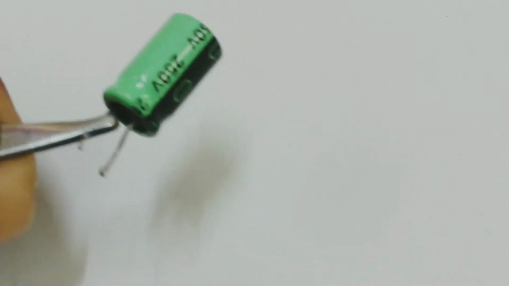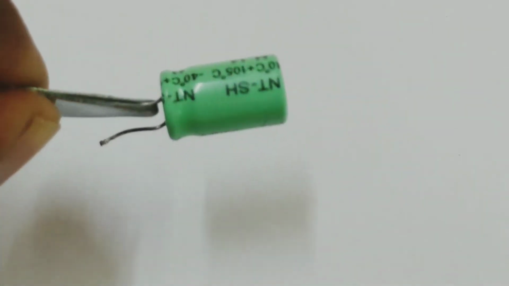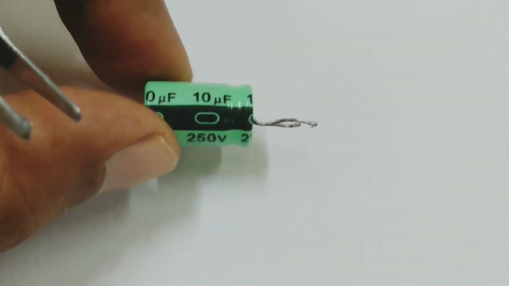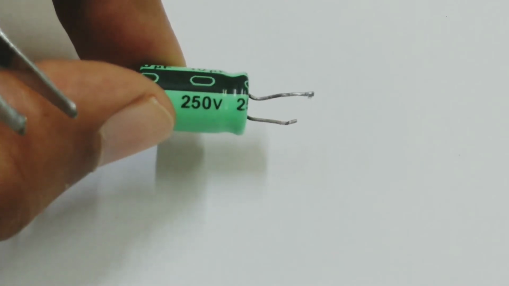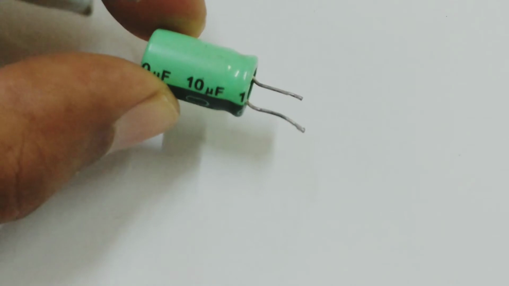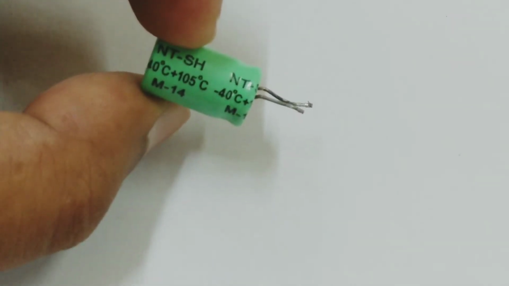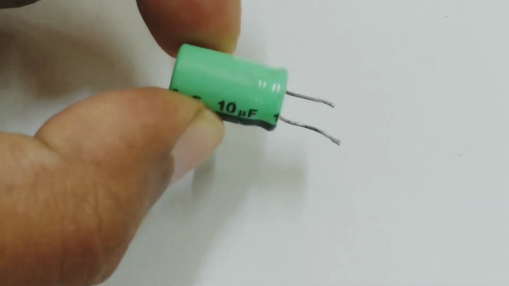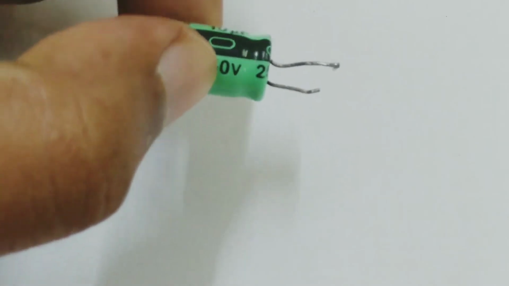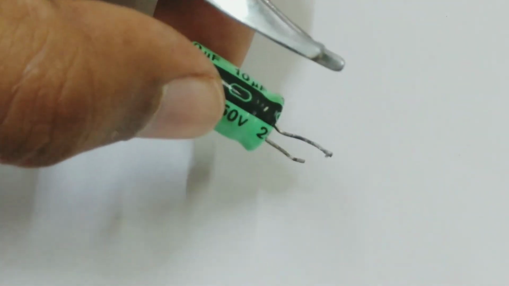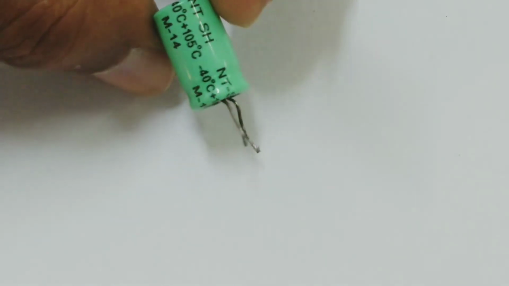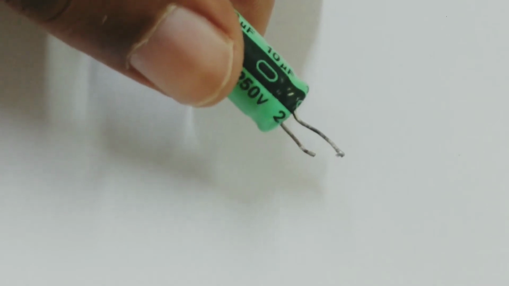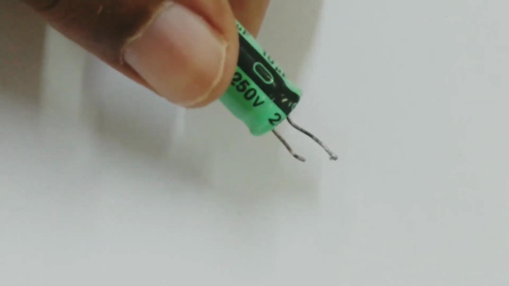Here I have another capacitor. 10 microfarads, 50 volt. That is the operating voltage. Minus 40 degrees to 105 degrees, so that is the range. And again the short end. So here as you can see, the long end is the negative terminal. So probably what has happened is, this was removed from a circuit, so while removing, the long end has become the short end. So that is the reason why the marking also helps.